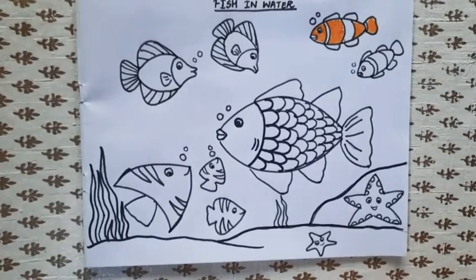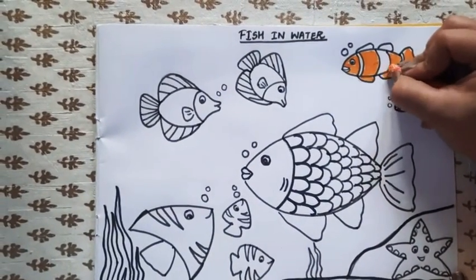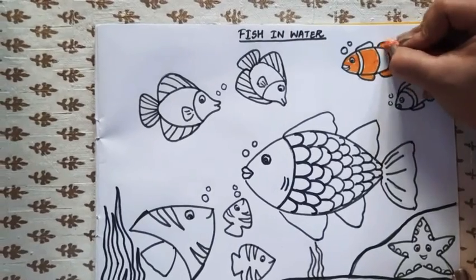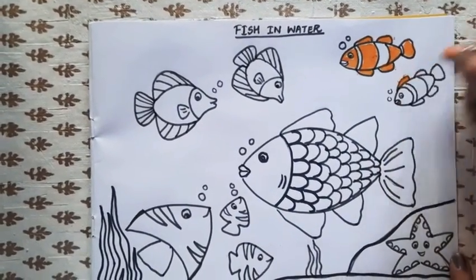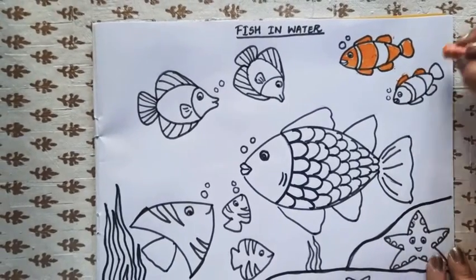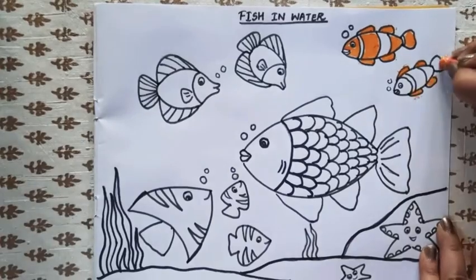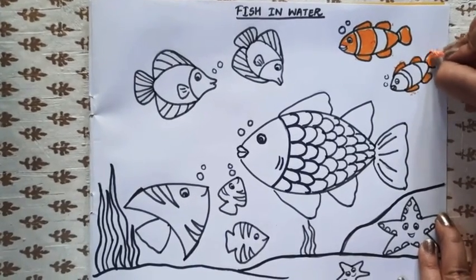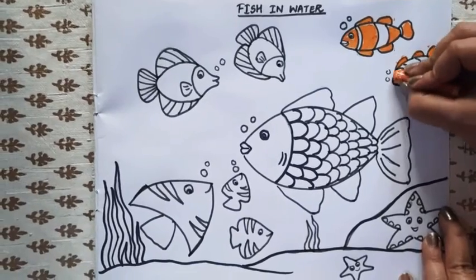It's time to color. Her fins are also orange in color. We'll try not to do blue in them because already the water is going to be in shades of blue. But if you can choose a different blue color, then you can use that.